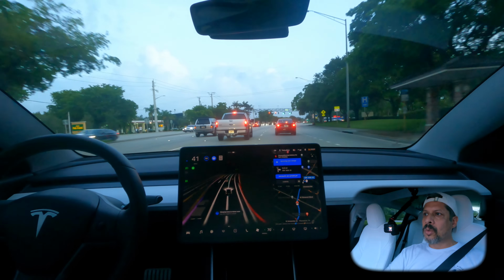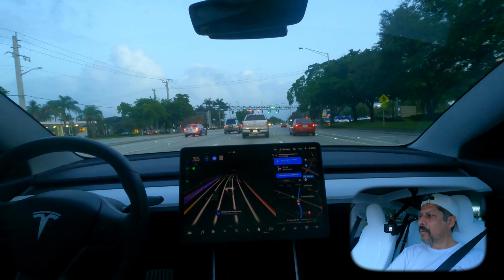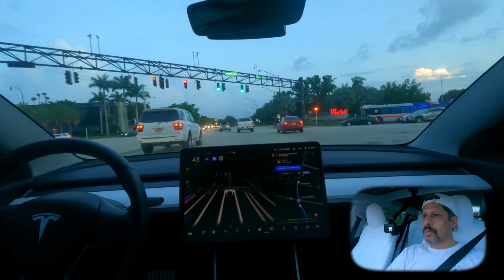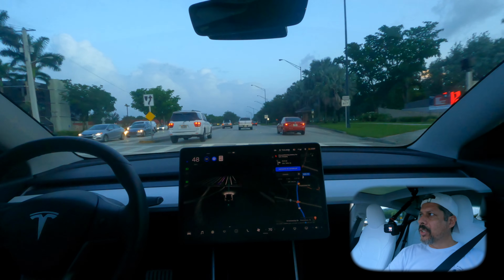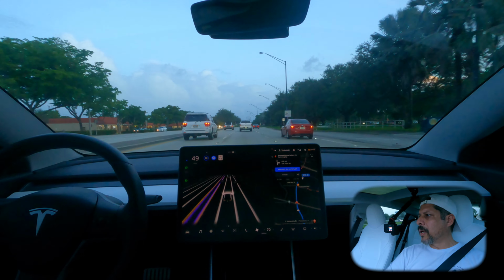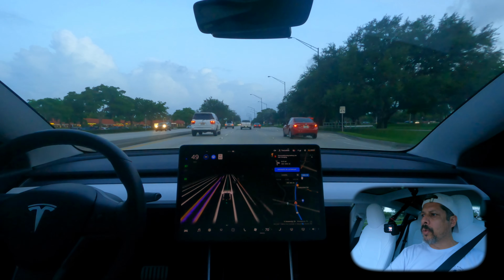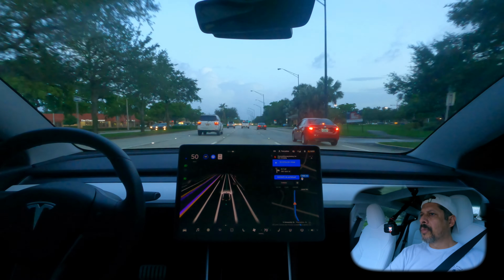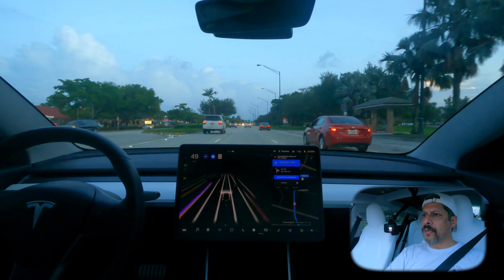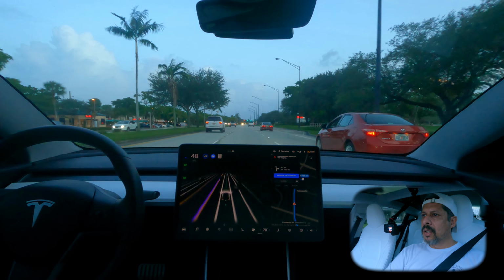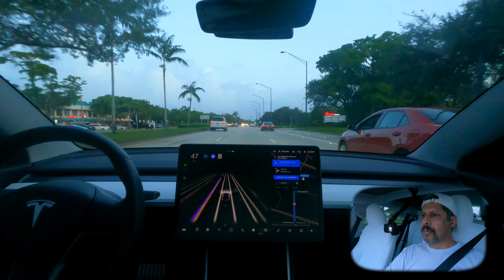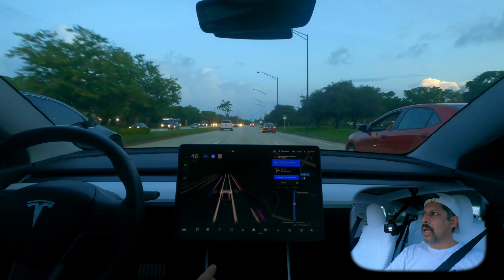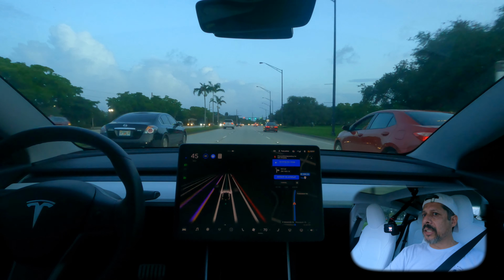So the car decided to change lanes to the middle. And I'm sure we're going to change lanes again very soon, because we're a little bit less than a mile away from where we're going. So I'm going to actually tell the car to go at the speed limit, which is 45 miles per hour. This is going to be interesting, because if these cars don't slow down, I'm expecting the car to slow down to take the lane.